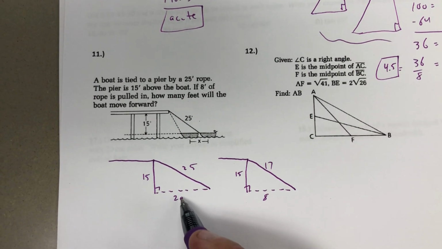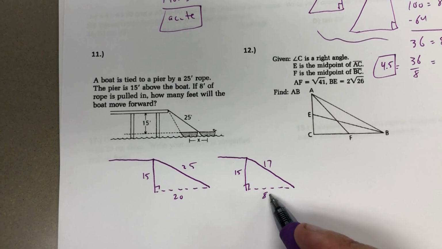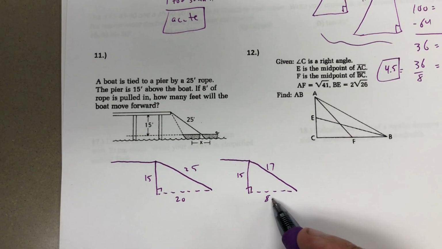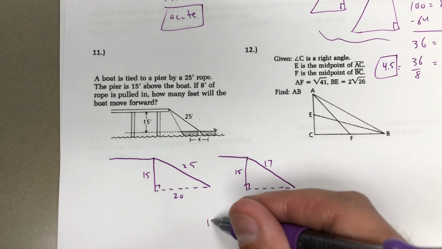So it means the boat was originally 20 feet away, and at the end it was 8 feet away. So how far did the boat move? Well, if it moves from 20 feet away to 8 feet away, it moved 12 feet.